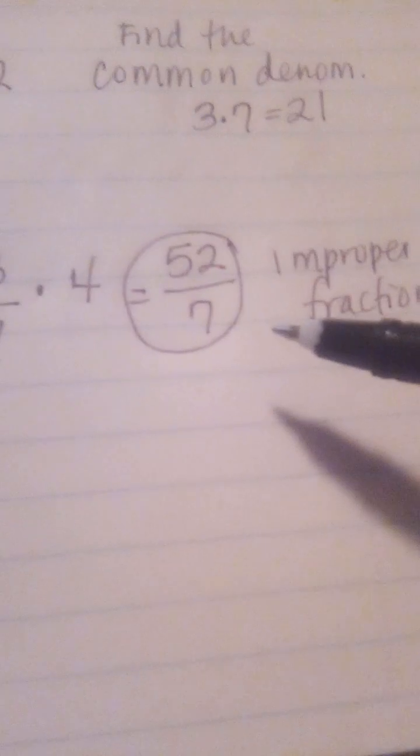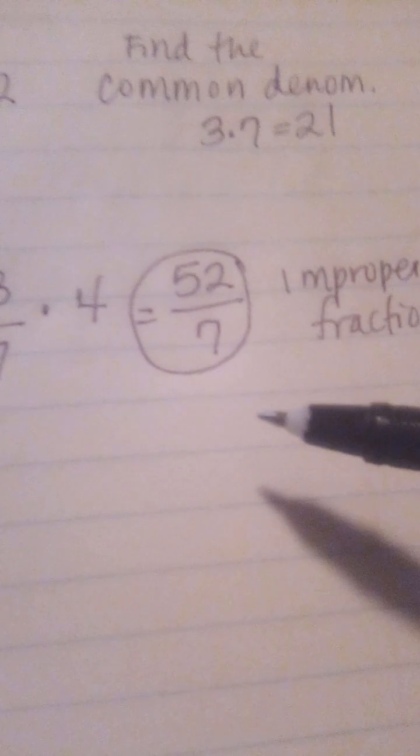Now, some teachers let you slide by using the improper fraction, but we could do the mixed number. Which one goes inside the box, the 52 or the 7? 52, right? And what goes outside is 7.